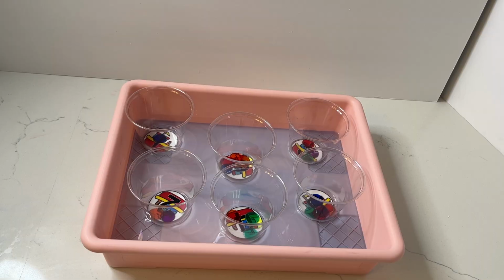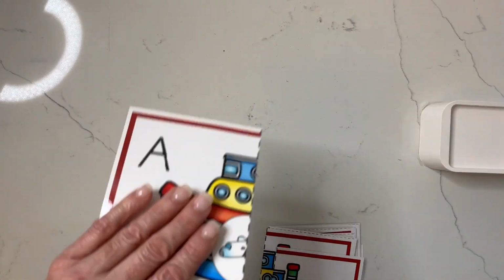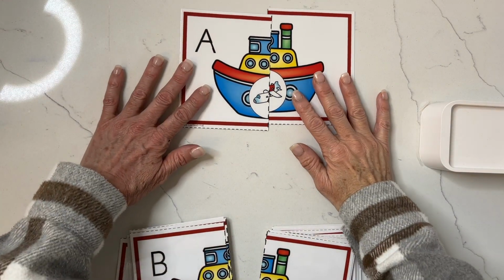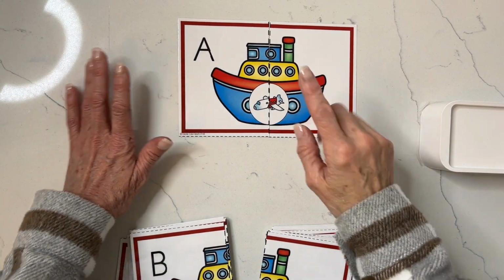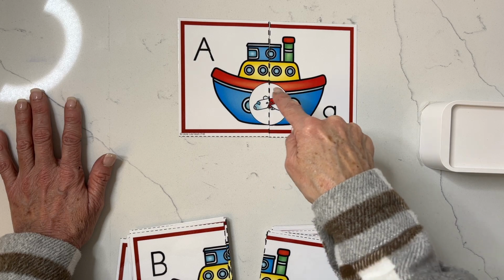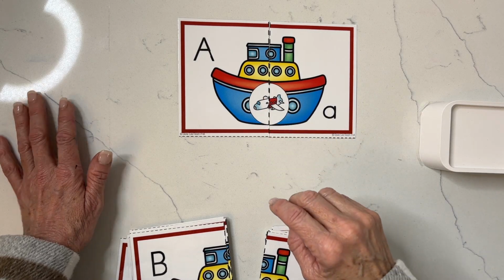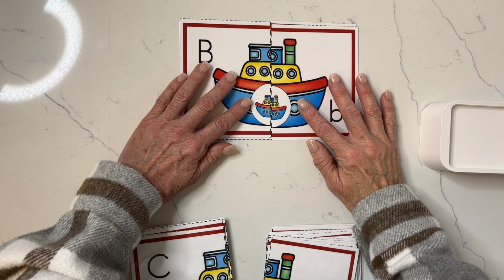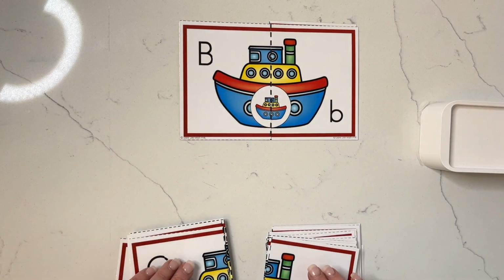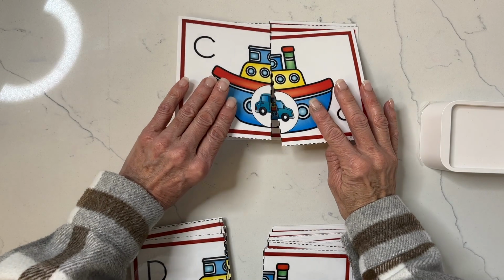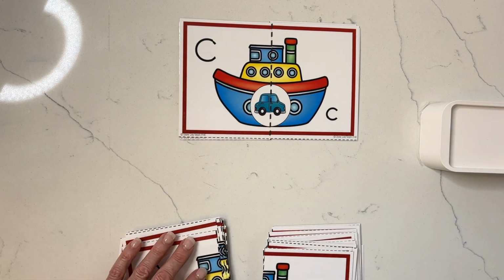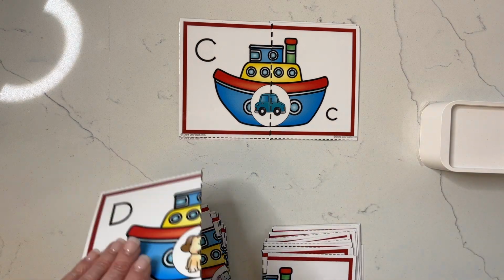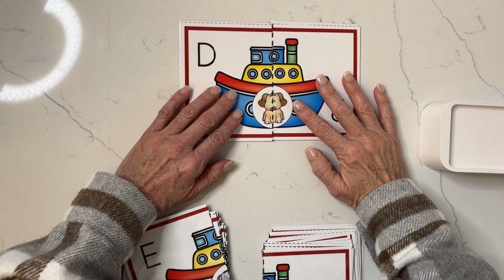Okay, here's one of my favorite alphabet matching and beginning sound activities. You match the letters, and the middle makes a beginning sound picture. And for my transportation unit, I used as many transportation beginning sound pictures as I could that I felt like the kids would know. So you saw airplane, boat, car, but you know, double-decker bus.